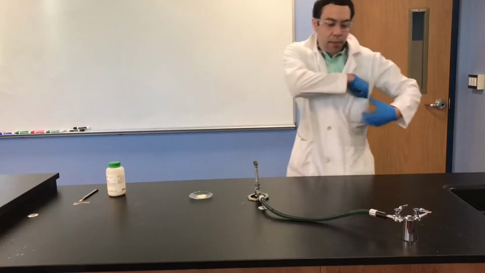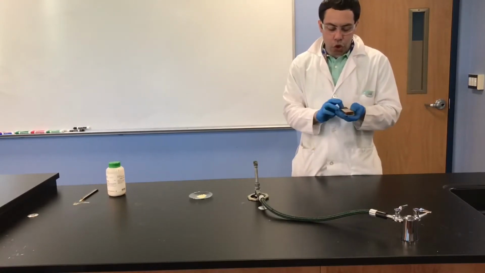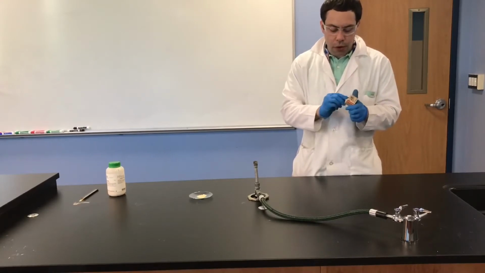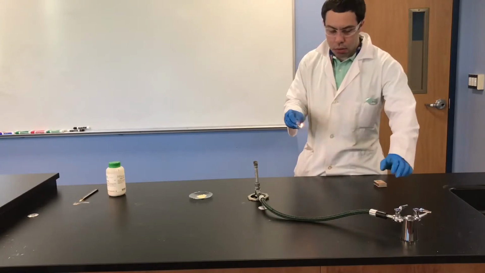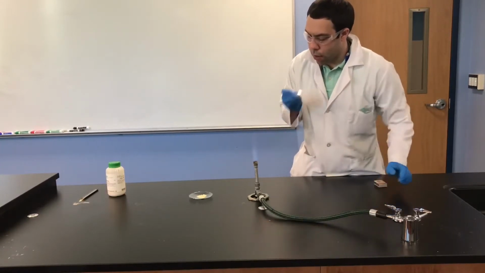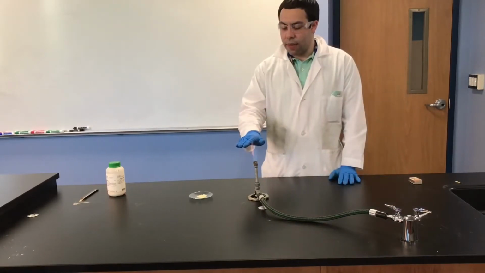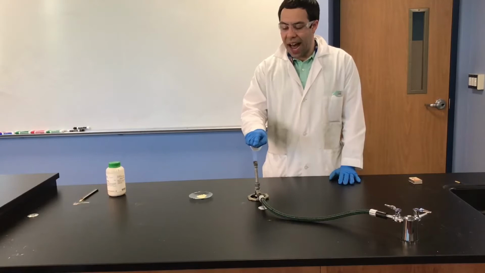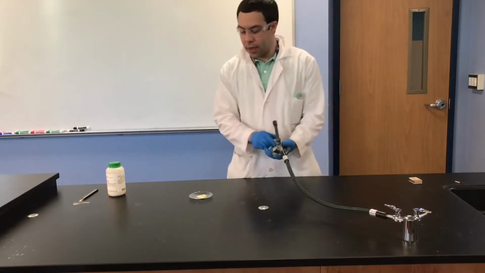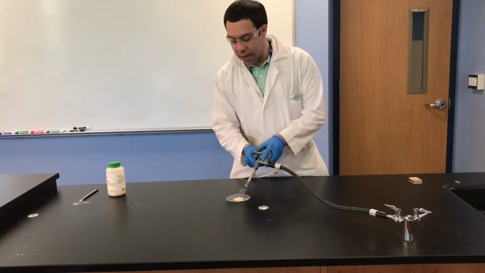I will then light the Bunsen burner. When you light a Bunsen burner flame, you always strike the match away from your body first before you turn the valve on, and then light from the side. As you can see in the flame, there are two cones, the hotter inner cone and the cooler outer cone. What I'm going to do next is I'm going to take the Bunsen burner, turn it upside down, and place the flame into the lycopodium powder.